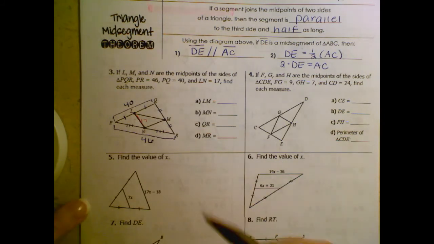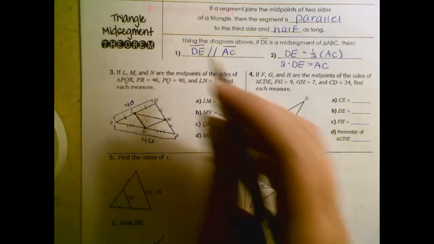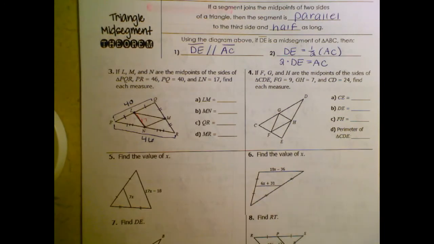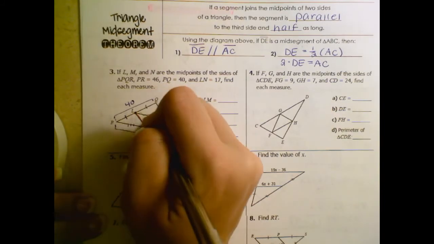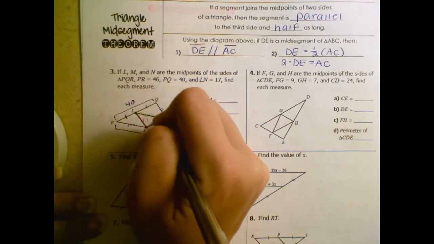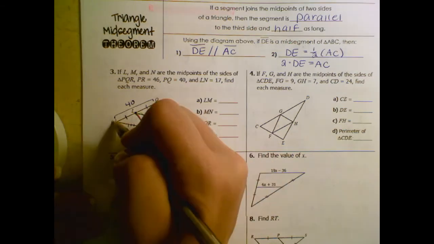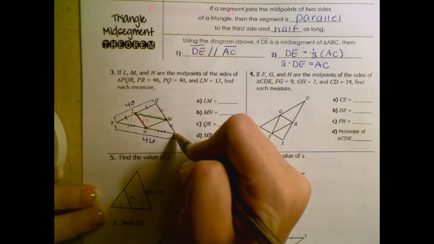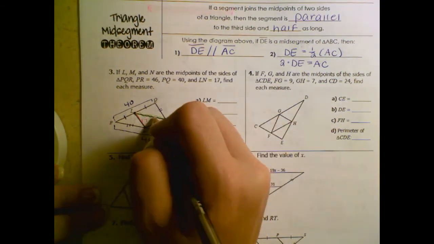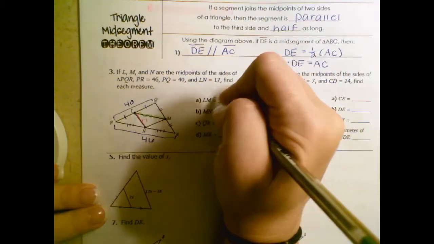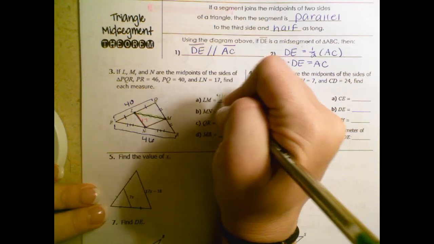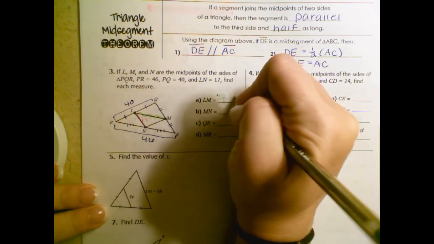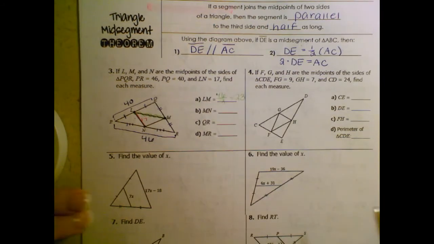So LM is this guy right here. He is parallel with MR. So if MR is 46, half of 46 would give me... it's really light. Sorry, guys.